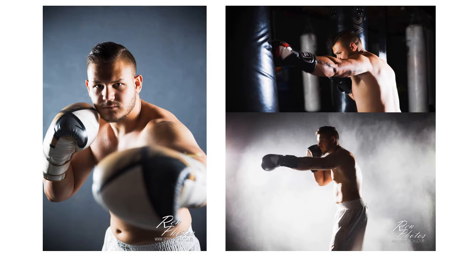So that doesn't mean you can't use hard light in portraits. For instance, here I've used hard light in a boxing profile, and it adds drama to the photos and enhances the photos rather than takes away from them. So it adds a little bit of intensity in his eyes, or where he's hitting the punching bag. And it creates a certain mood and a certain feel with the photos.